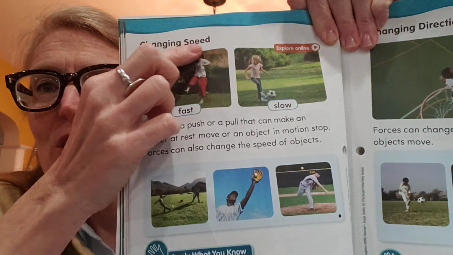And we're going to talk about changing the speed, because we saw that in the video, right? Okay. And she talked about how a force is a push or a pull that can make an object at rest move, or it can make an object that is moving stop. Okay. So again, a force is a push or a pull.